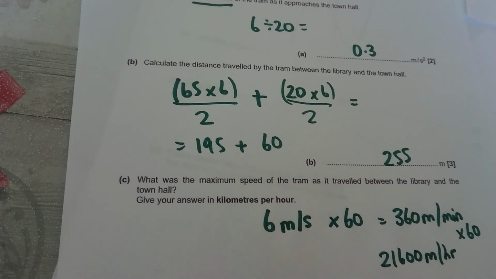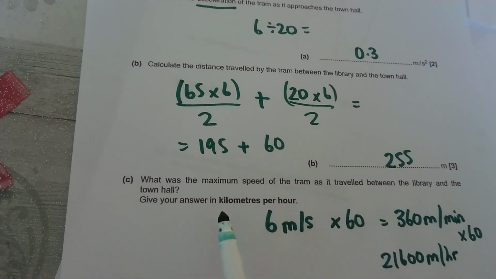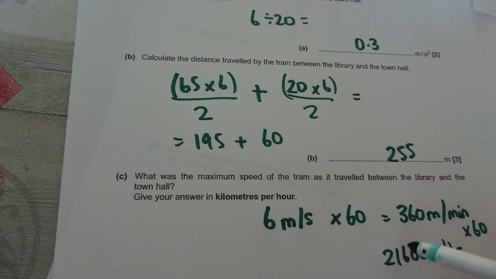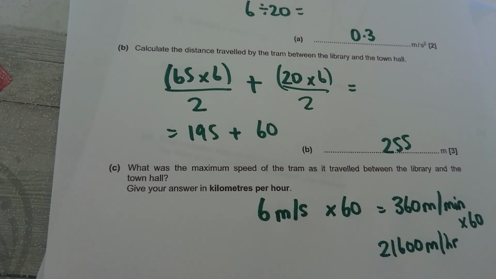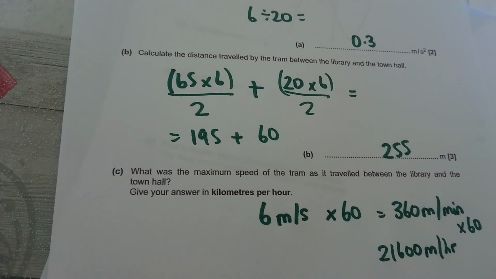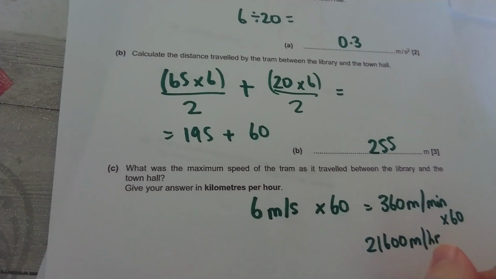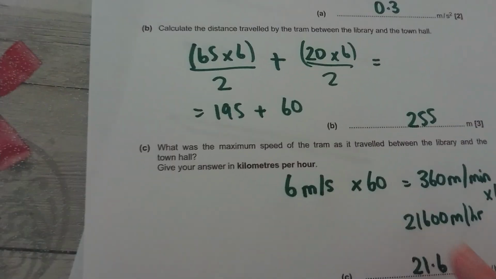Whereas we want kilometres per hour. So then you need to know how many metres there are in a kilometre. So I actually remember anything with a K is always 1,000. So therefore we need to divide this by 1,000 because there's going to be fewer kilometres than there are metres. So when you do 21,600 divided by 1,000, you're going to get 21.6. So that should be the final answer for that question, 21.6.